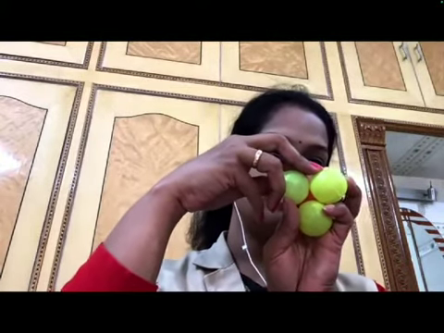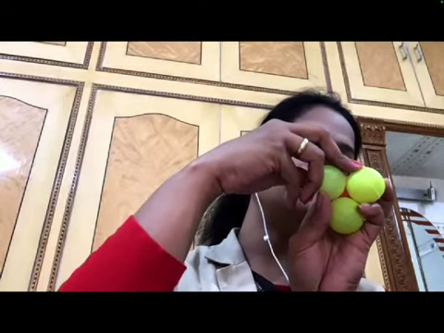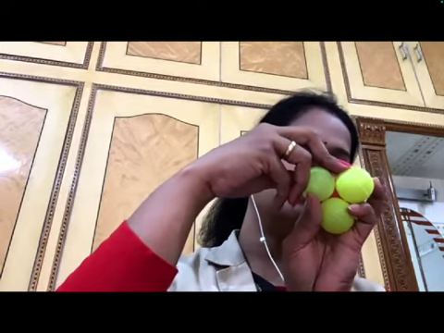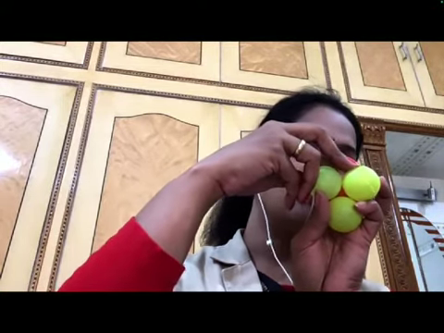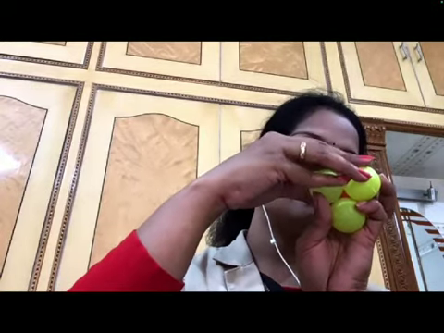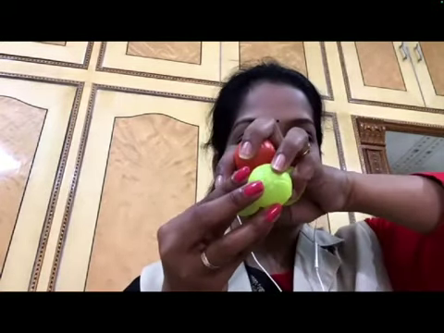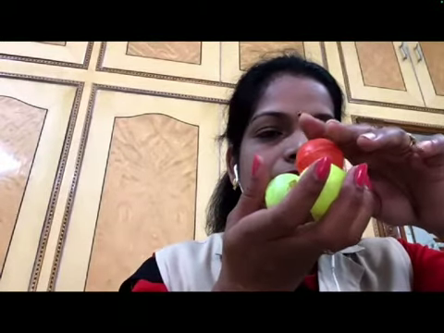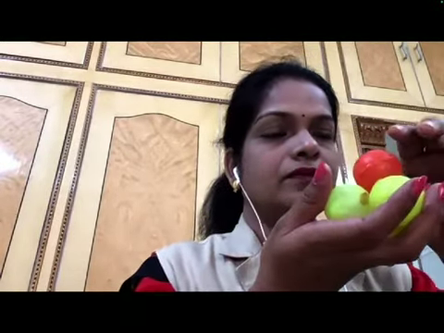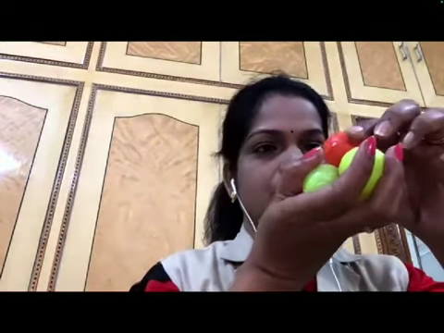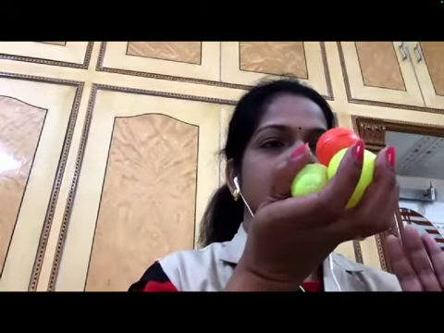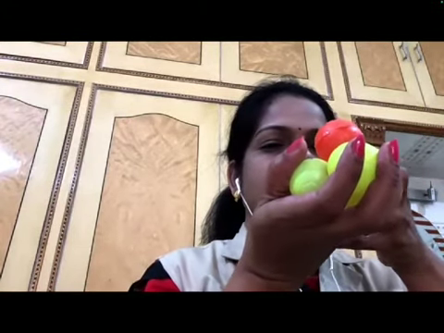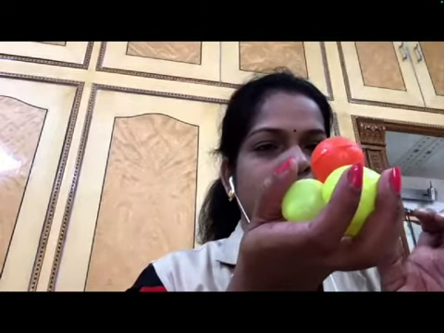This is the situation. Two yellow balls up and one down. Behind is one orange one. So I am taking it like this. The same thing, I have just taken out and I am showing you in a proper way.